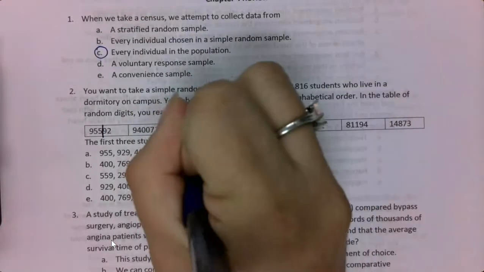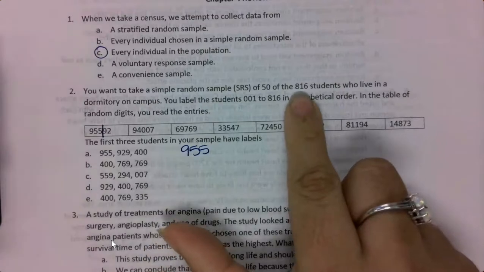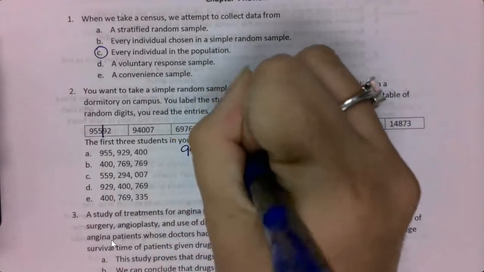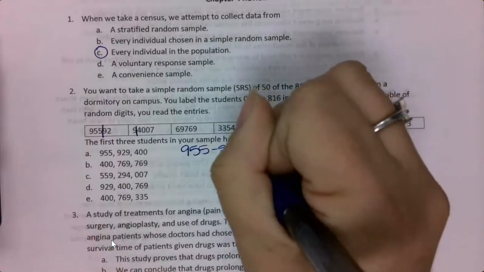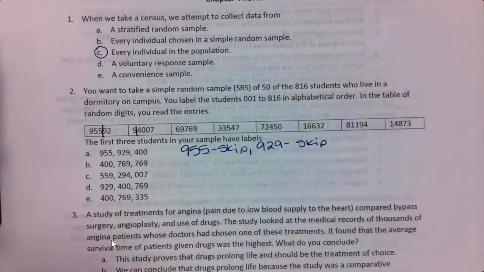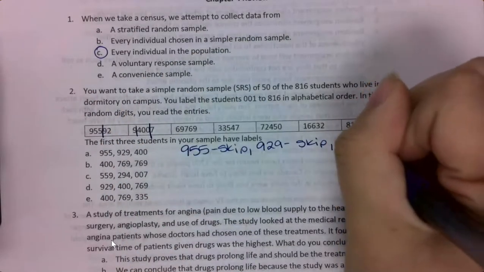So my first number is 955. This is larger than the 816 students that I have, so I am going to skip this number. Moving on, the next number I have is 929. Again, it's larger, so I want to skip. My next one is 400. I want to select 400.